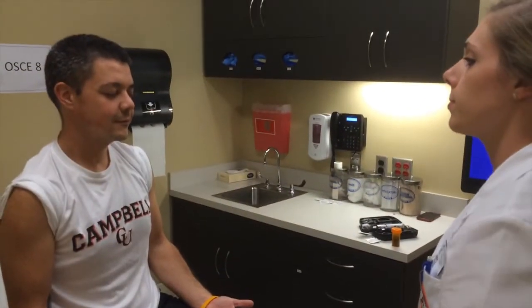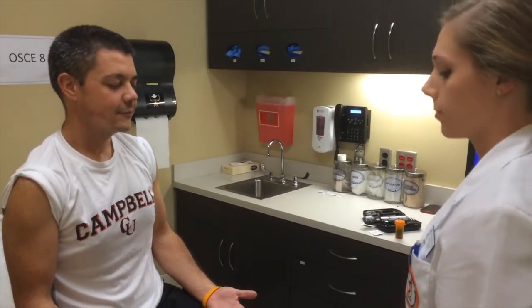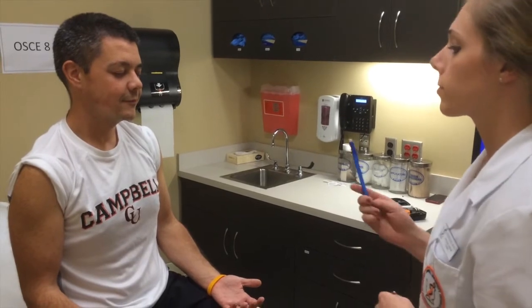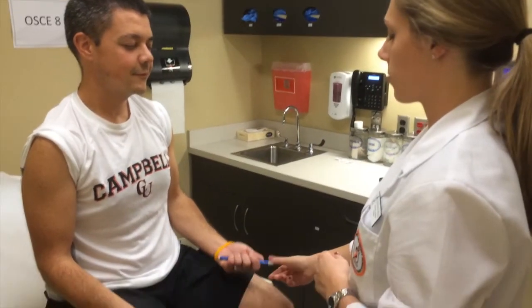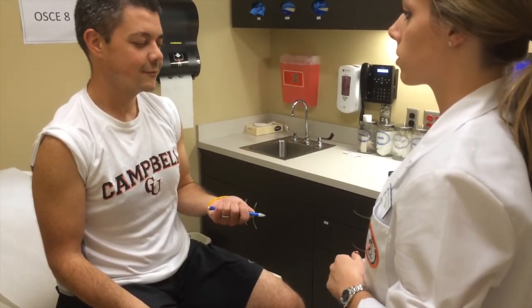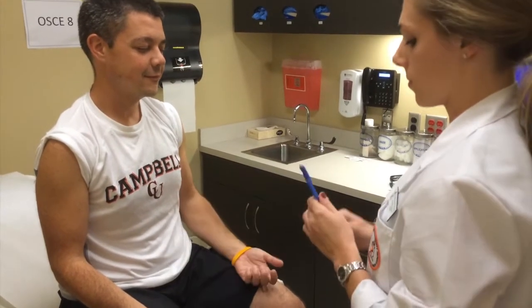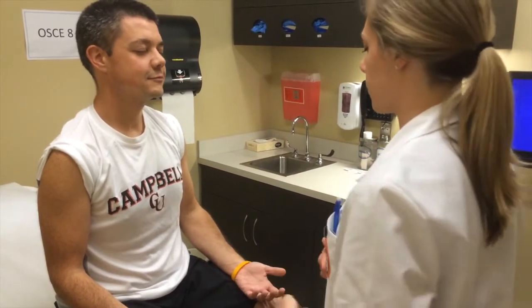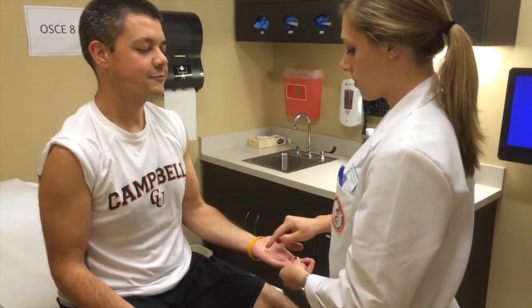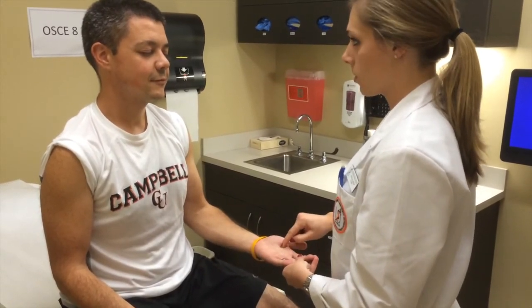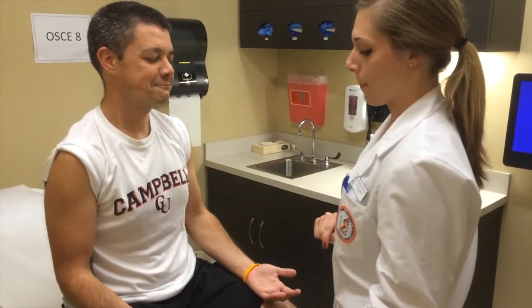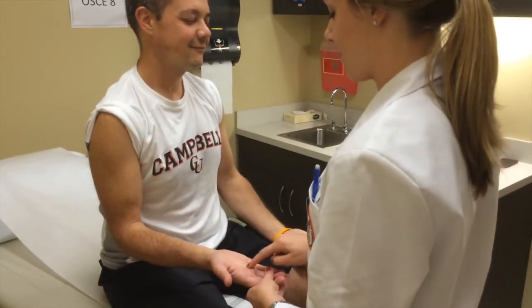The PA will now check for stereognosis. Holding a pen in her hand, she'll ask the patient to close their eyes, and the patient will tell what the item is. Pen. The PA will now check for graphesthesia. Asking the patient to close their eyes, she'll write the number on the patient's palm, and the patient will repeat what the number is.